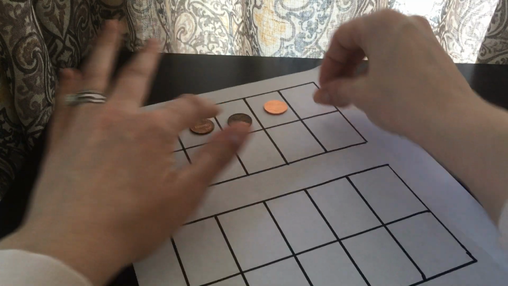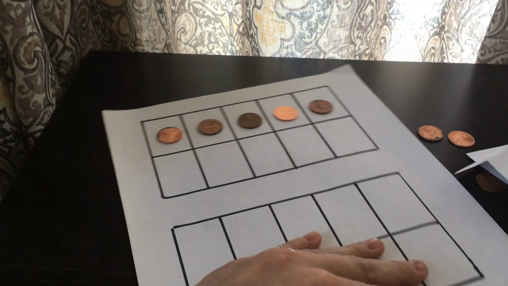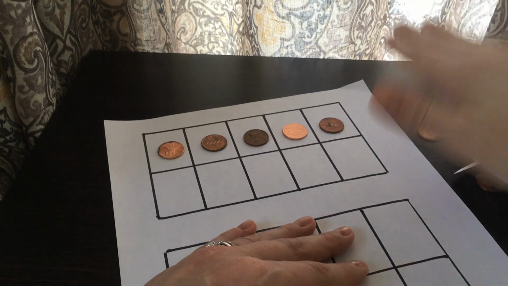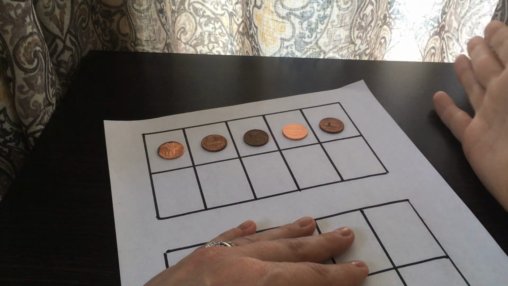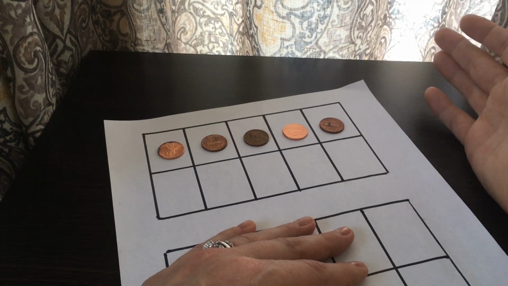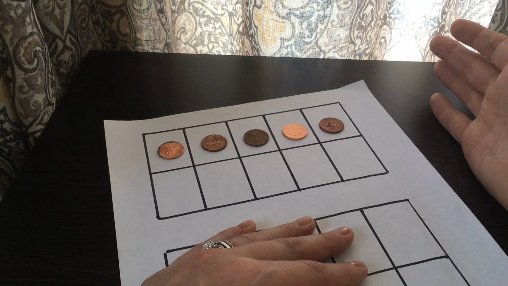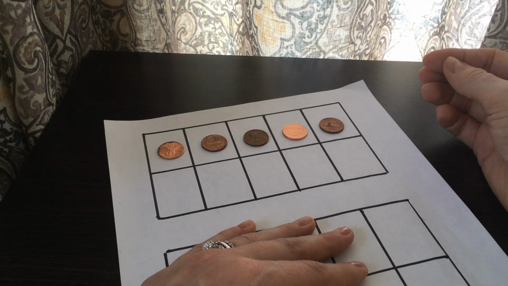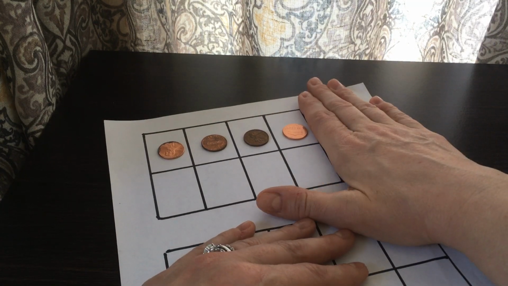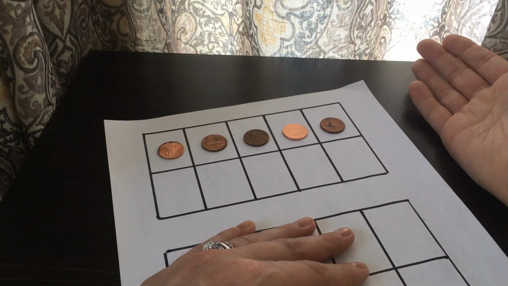And you can practice that within 5. How many do I have? 5. And then without moving anything, just leave it the way it is and say, okay, if I were to take away 1, how many would I have? And hopefully they can mentally say 4, right?